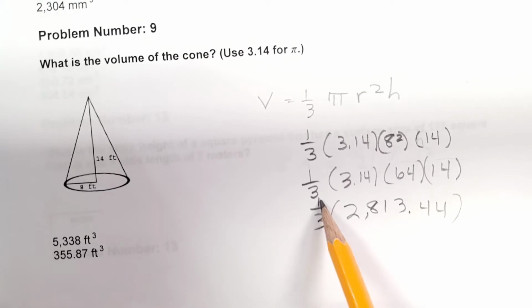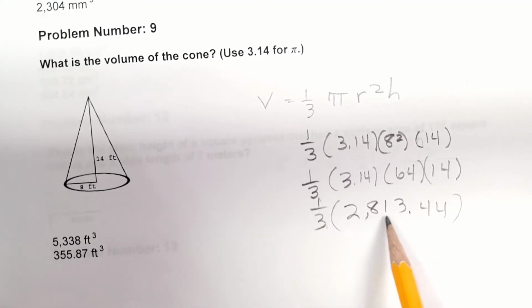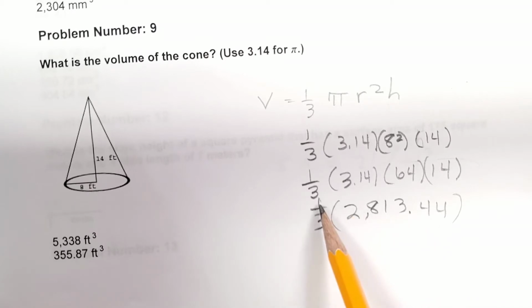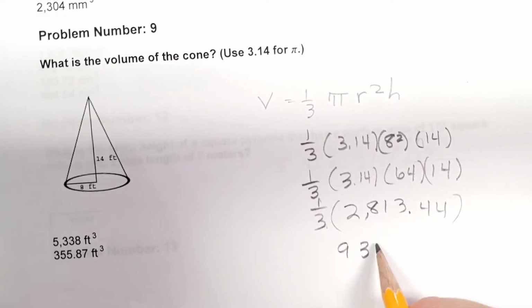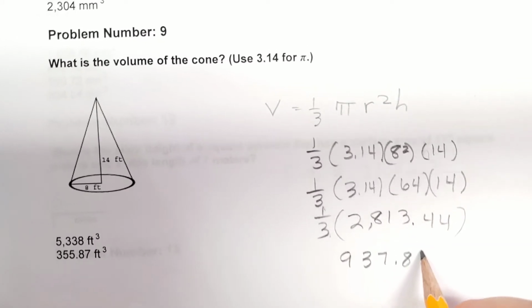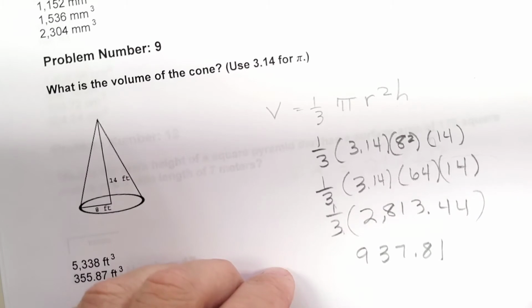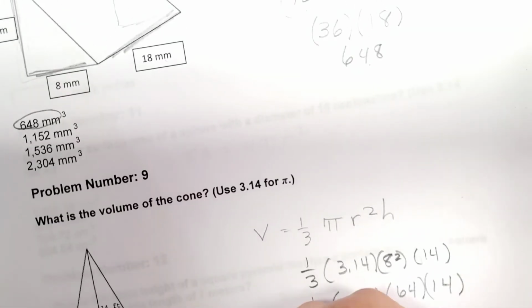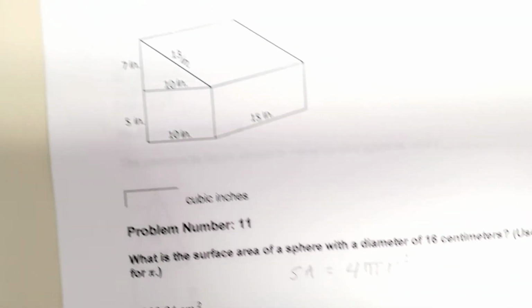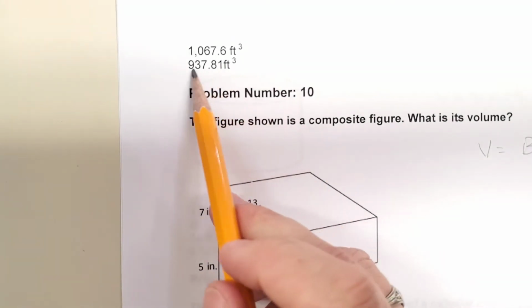Since the numerator is 1, we know it's going to still be 2,813.44. So then we can just skip right on to dividing that by 3. And we get 937.81. See that? And there it is right there.